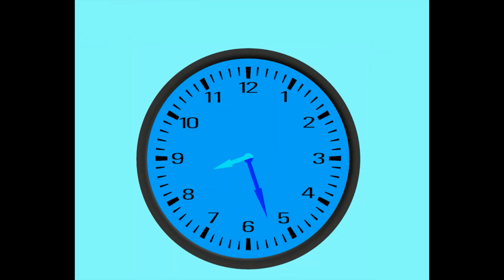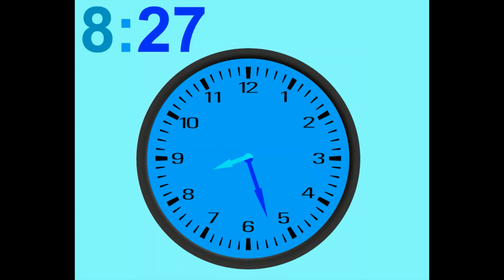The hour hand is just past the 8. Count by fives until you reach the 5. 25 minutes pass. Count the additional 2 lines. What time is it? It's 8:27.